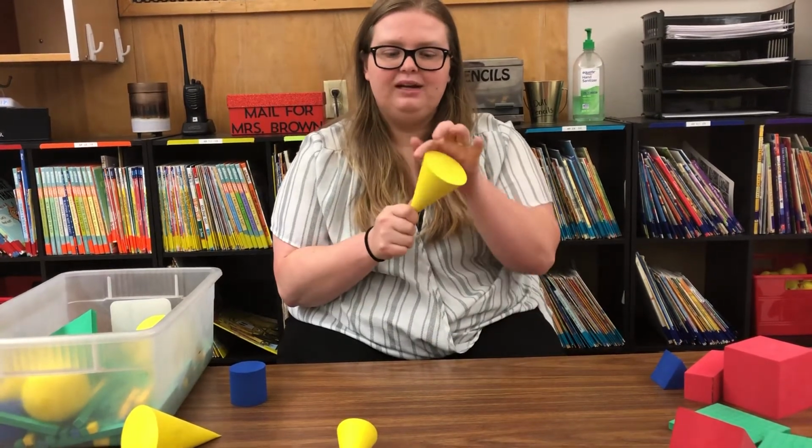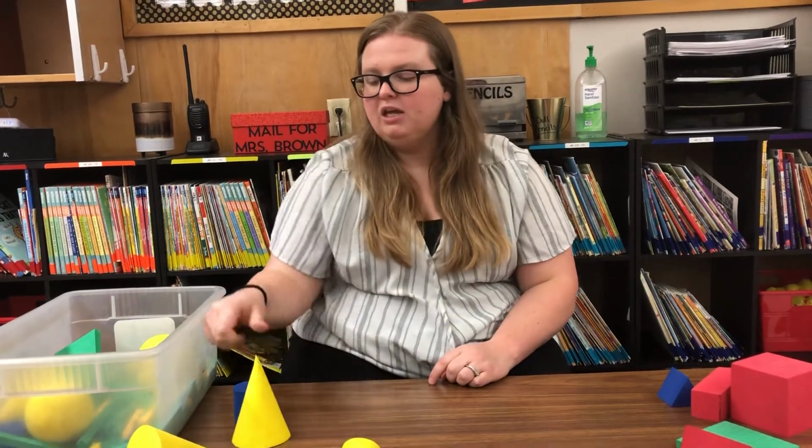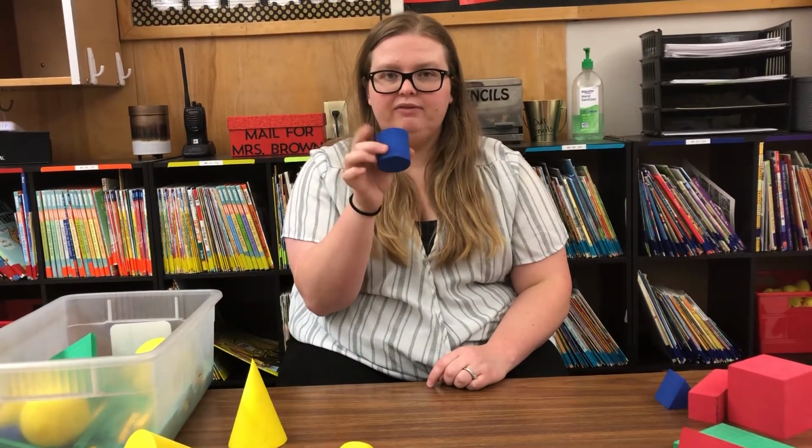Yes, the cone has an edge. It better have an edge. It needs to keep my ice cream in there. Now, what about this? Does it have an edge?